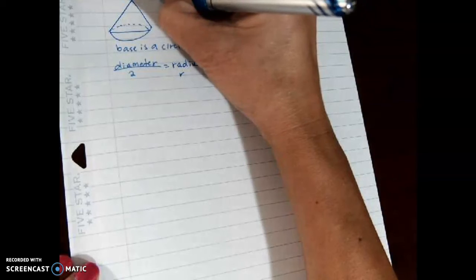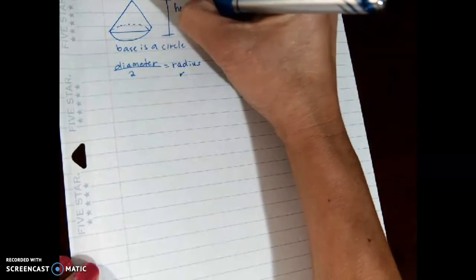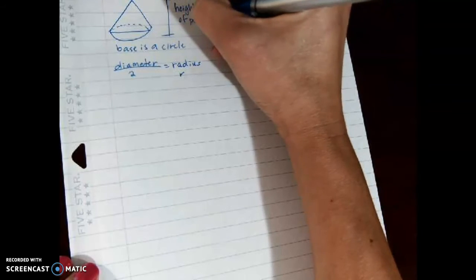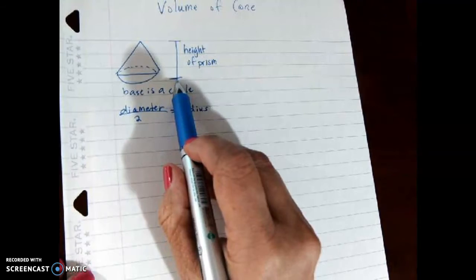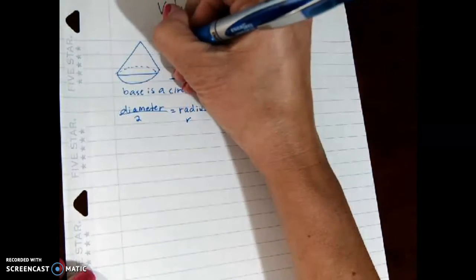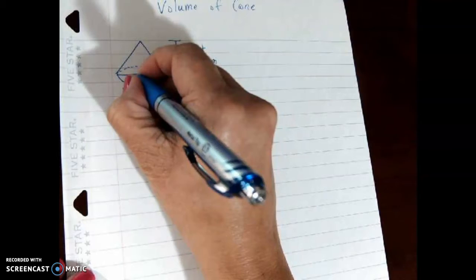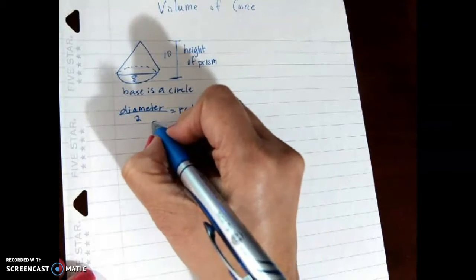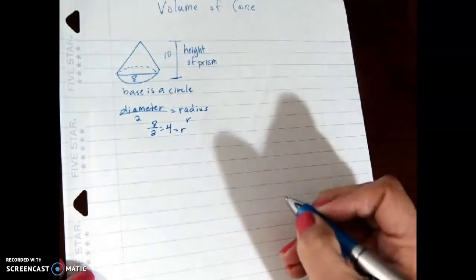And then the height of the cone is from the bottom to the top. So let's just say this one is 10. The diameter is 8. So right there, 8 divided by 2 is 4 for the radius.